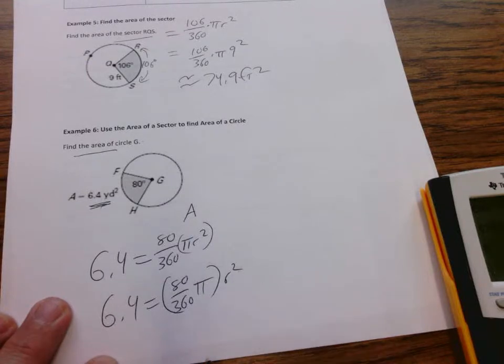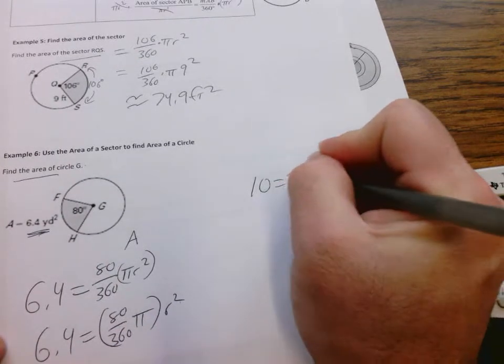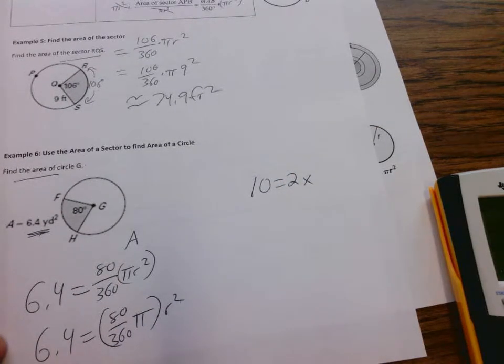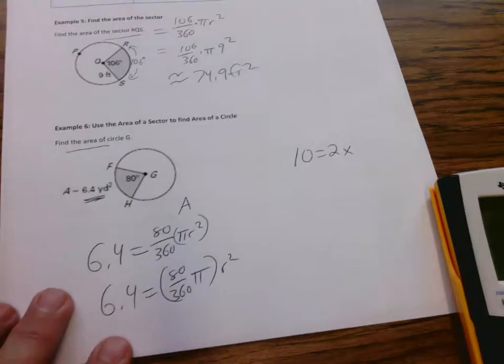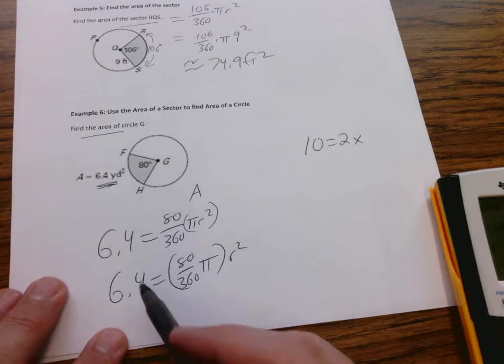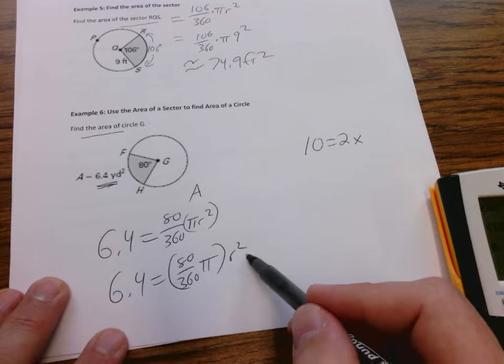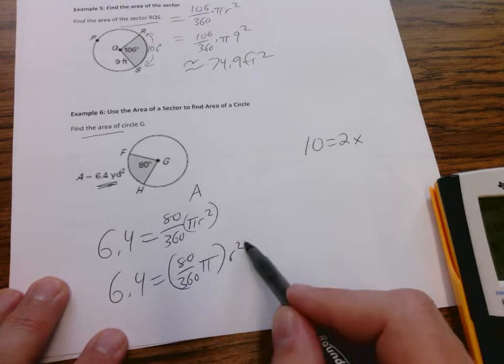I'm not going to be able to do anything with that right away. I want to figure out what this part is, right? Because if I had an equation that looked like this, 10 equals 2x, I don't think anybody would hesitate as to what to do. But when it looks like this, it's hard for people to figure that out. So believe it or not, this is like the 10. This is like the 2. This is sort of like the x. Okay, I know it's squared, but it's the same idea. I want to solve for that.